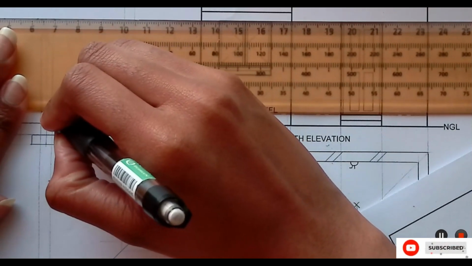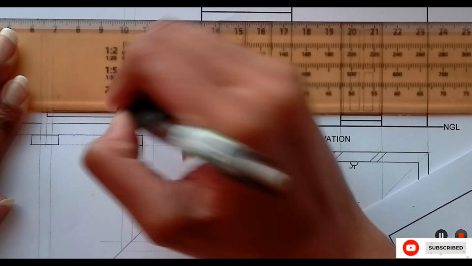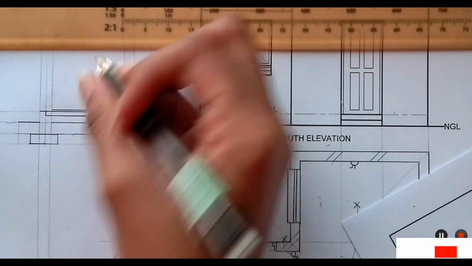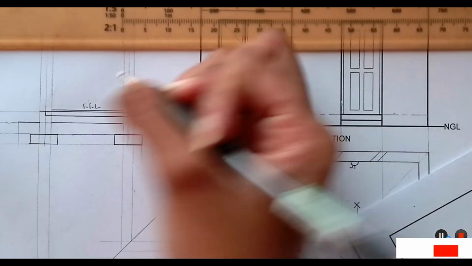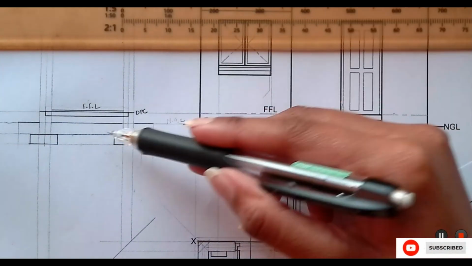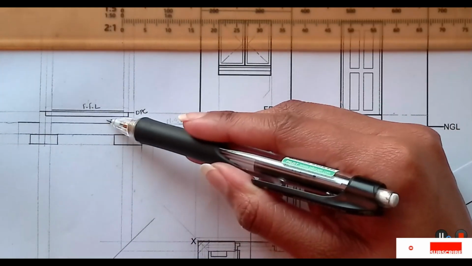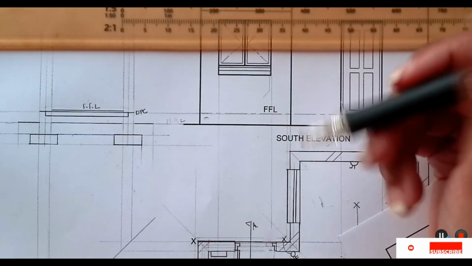So just a millimeter up or 0.5 millimeters to indicate the finished floor level. That's your FFL. Once you have your FFL, this is where your earth will be and your compacted hardcore is going to be.